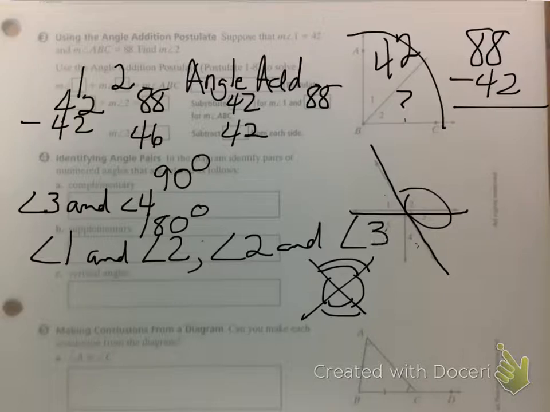Now let me tell you a way I remember this. Complementary starts with the letter C, and that is earlier in the alphabet than supplementary, which starts with an S. So complementary is 90 degrees, 90 comes before 180, C comes before S. Supplementary is 180.